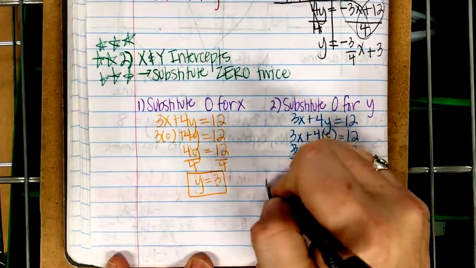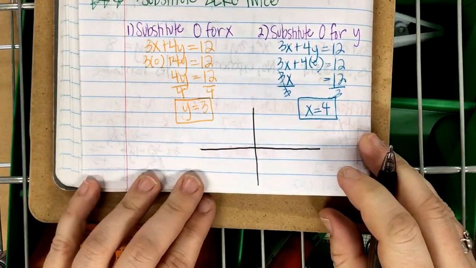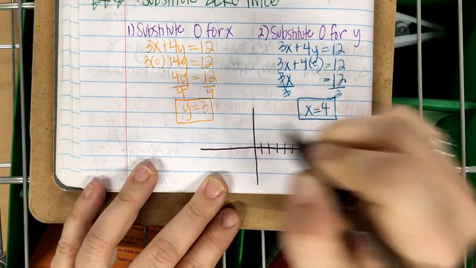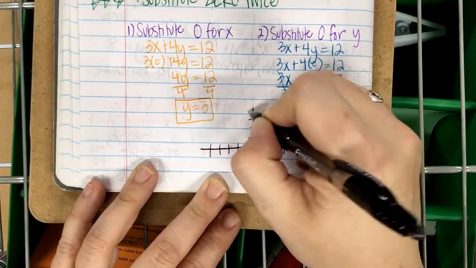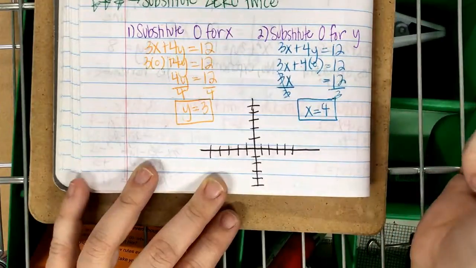Now I can graph it. Draw a graph. Go to 5 in each direction. 1, 2, 3, 4, 5.